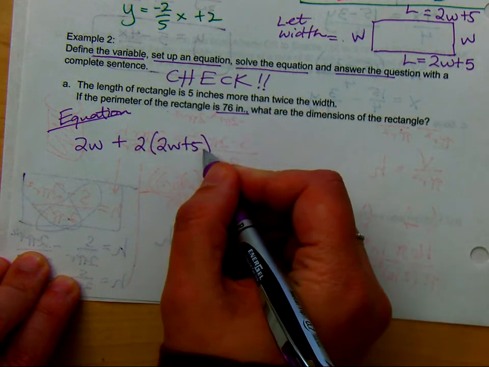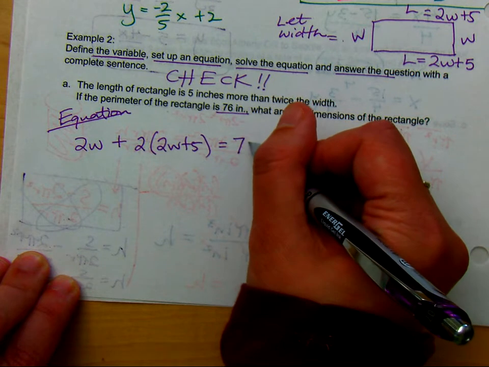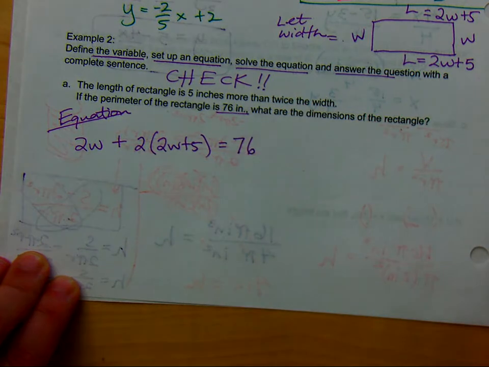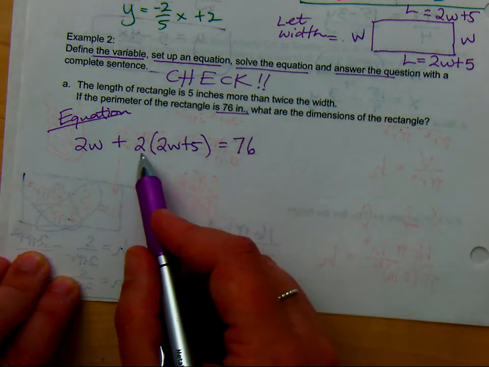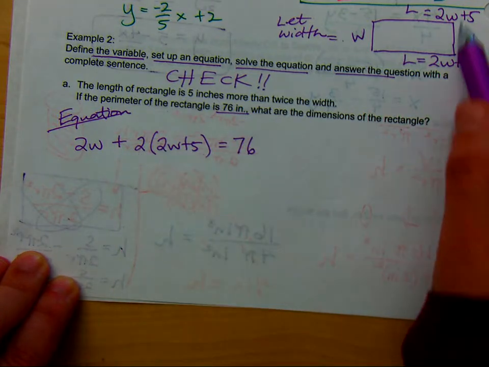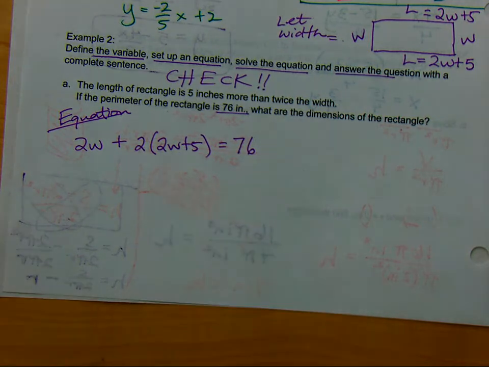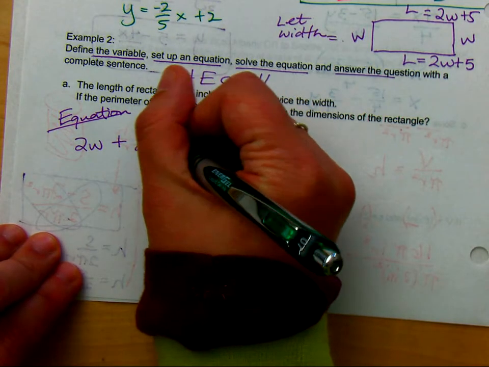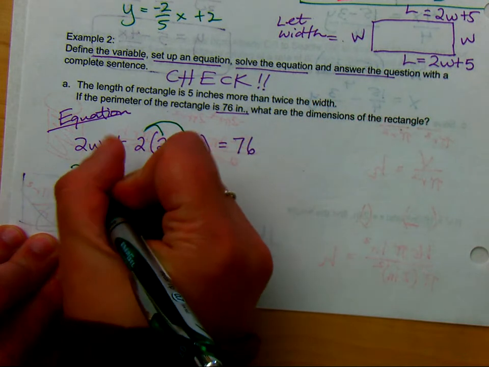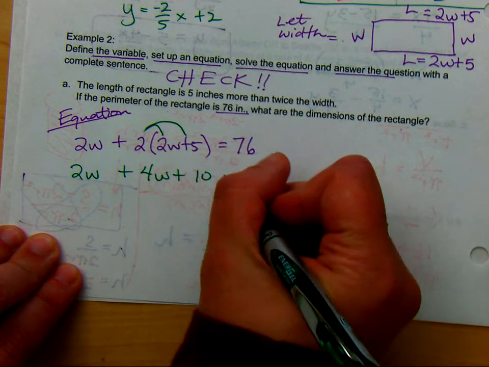Because that's 2 lengths equals what? 76. That's the perimeter. So when you were just telling me 4W plus 10, you actually added those together and you took 2 of them. But I'm just modeling how you could set it up first, and then you might use the distributive property here when you start to solve. 2W plus 4W plus 10 equals 76.